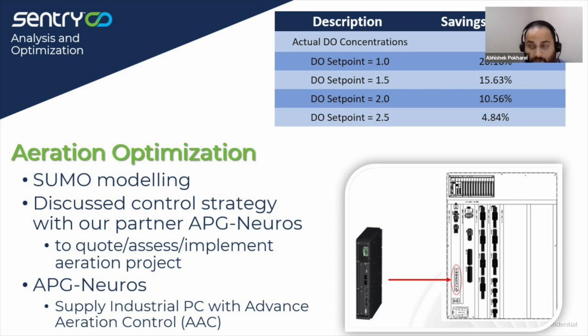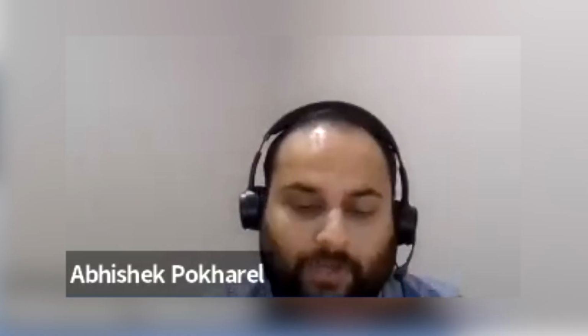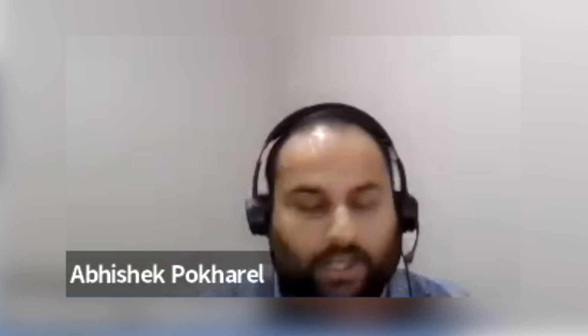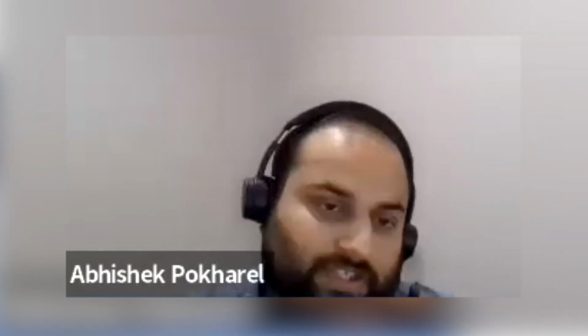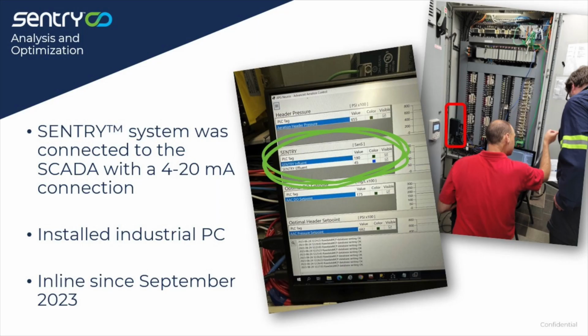APG Neuros came into the picture and supplied an industrial PC, which is called Advanced Aeration Control, which is a new technology of model predictive control and helps optimize the aeration process using the Sentry signal. What we did was we brought Sentry into the SCADA of the treatment plant, connected through 4 to 20 mA.